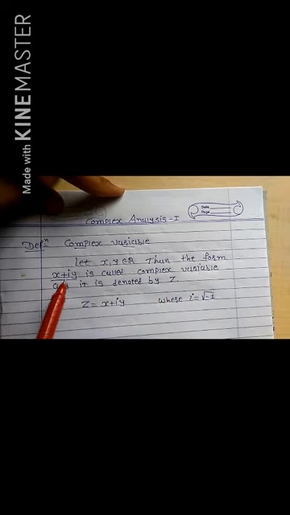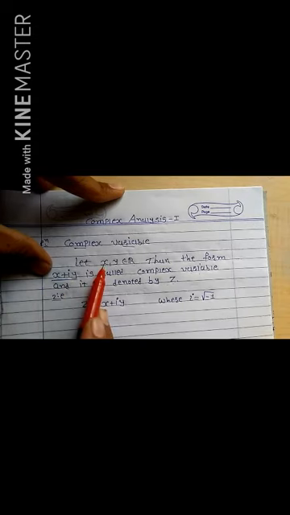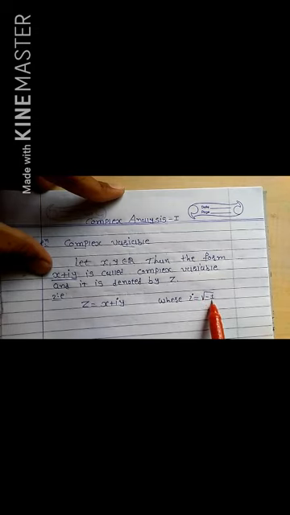Means z equal to x plus iy. This complex variable is the combination of two real variables. x is a real variable, y is also a real variable, and this combination, this form is called a complex variable, and here i is equal to square root of minus 1.